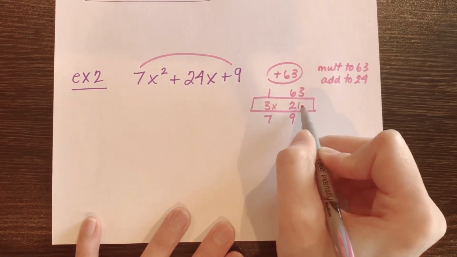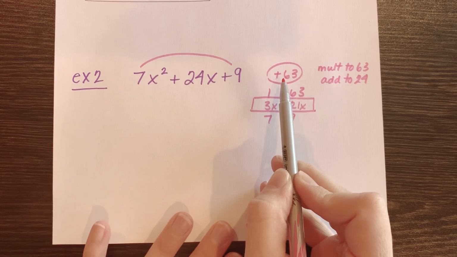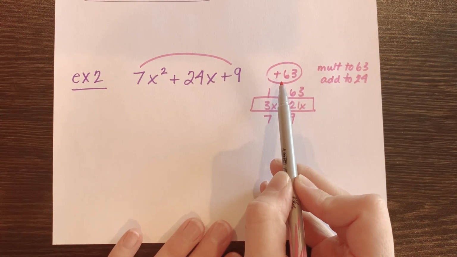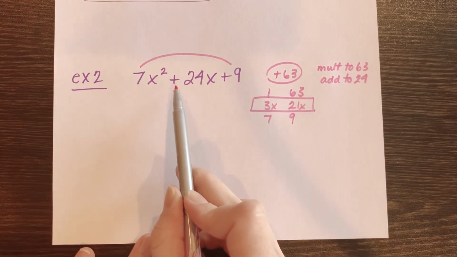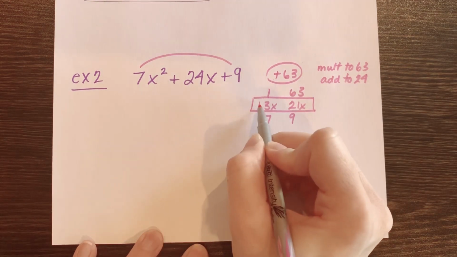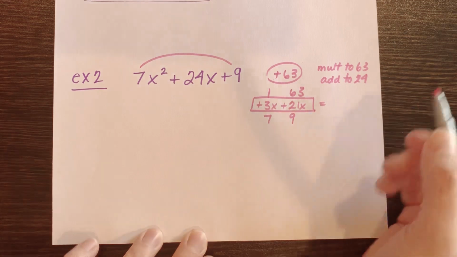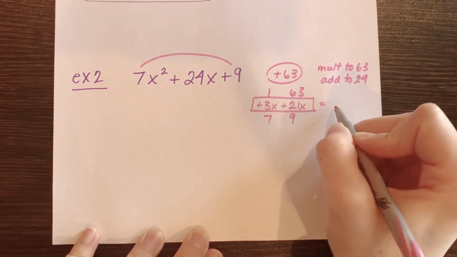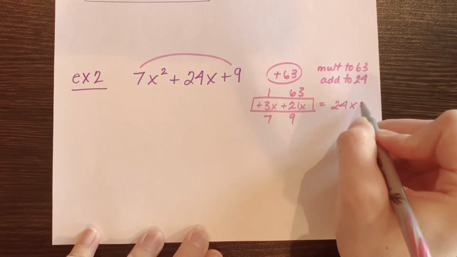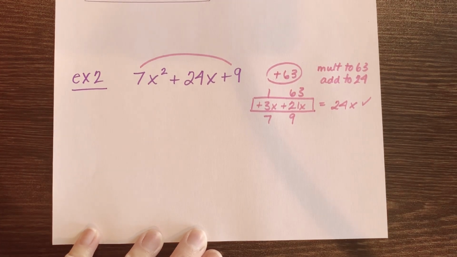They need to be the same sign because when I multiply them, I need to get a positive 63. And when I add them, I have to get a positive 24, which tells me they're both positive. What is positive 3x plus positive 21x? Positive 24x. That's what I'm looking for.